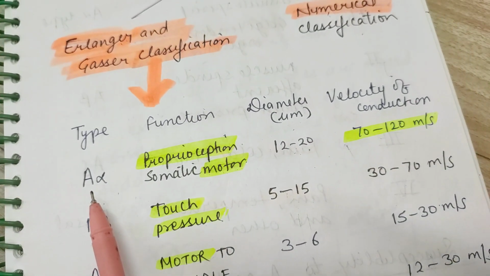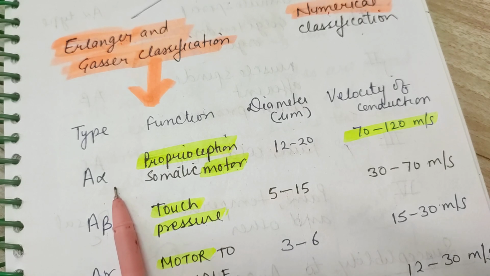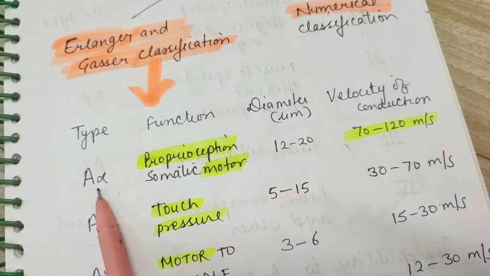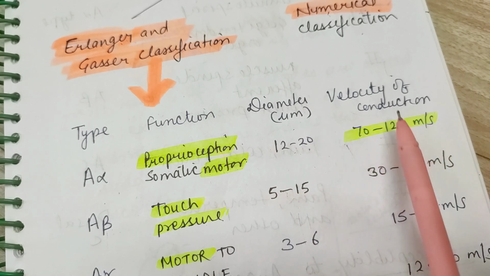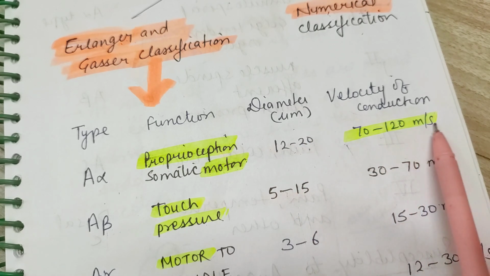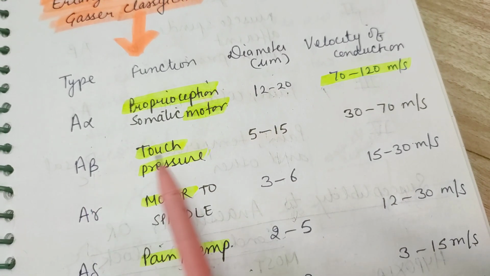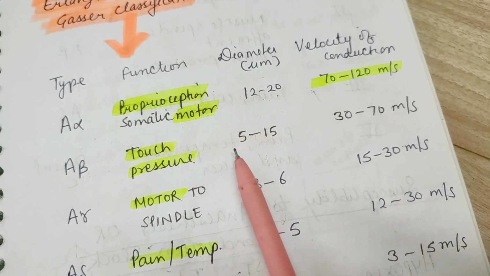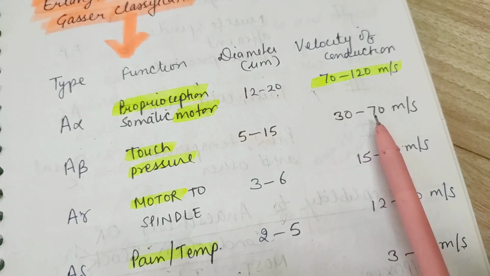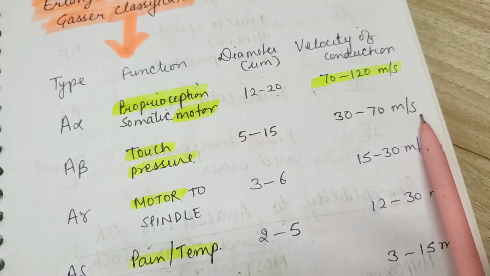Okay, so let's start. First is A alpha fiber. You must have heard that alpha motor neurons are the motor fibers, somatic motor neurons, right? So A alpha is somatic motor, or they also carry proprioception. Diameter is 12 to 20 micrometer, velocity is 70 to 120 meter per second, the fastest conducting fibers. Then comes A beta fiber, which carries touch and pressure modality, 5 to 15 micrometer, and 30 to 70 meter per second is the conduction velocity.